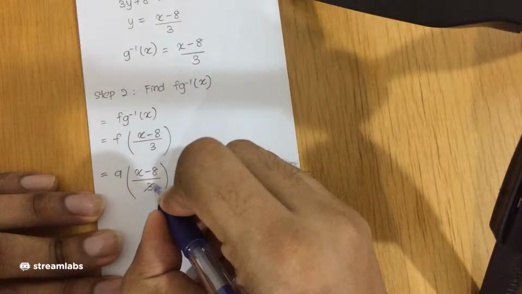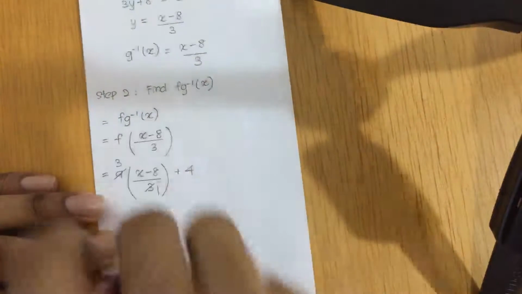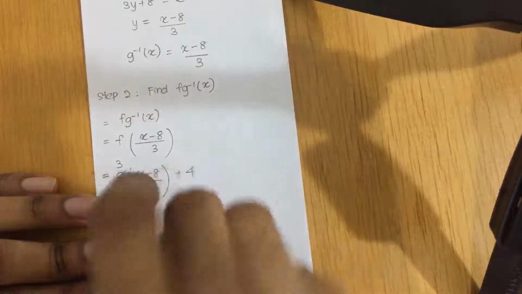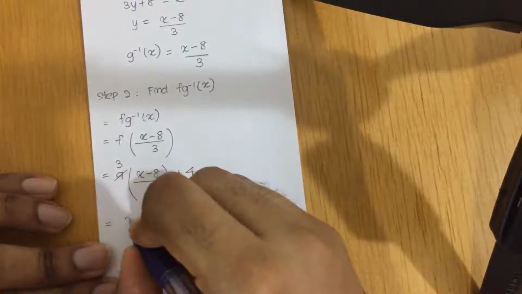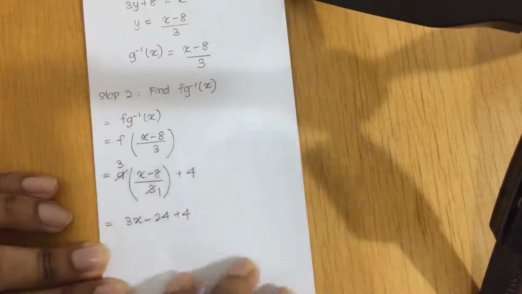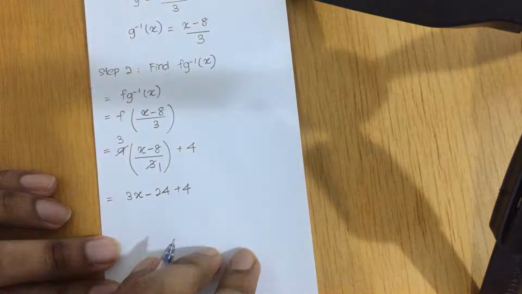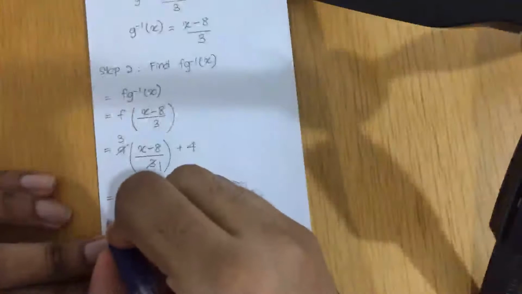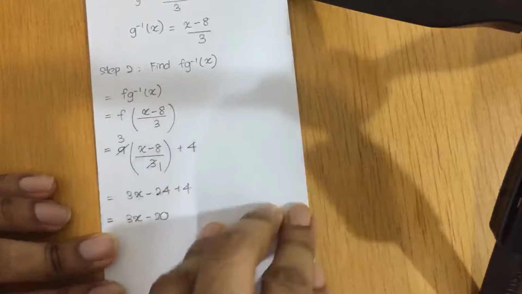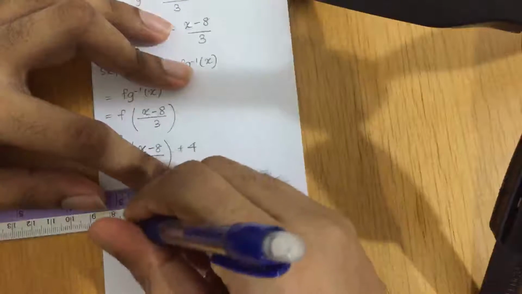This 3 you can simplify, you get 1. This 9 you can simplify, you get 3. So 3 you times with x minus 8, and then you plus 4. From here you get 3x minus 24 plus 4. Negative 24 plus 4, you get negative 20. Therefore your fg inverse x will equal 3x minus 20. So this will be your final answer for question part A.